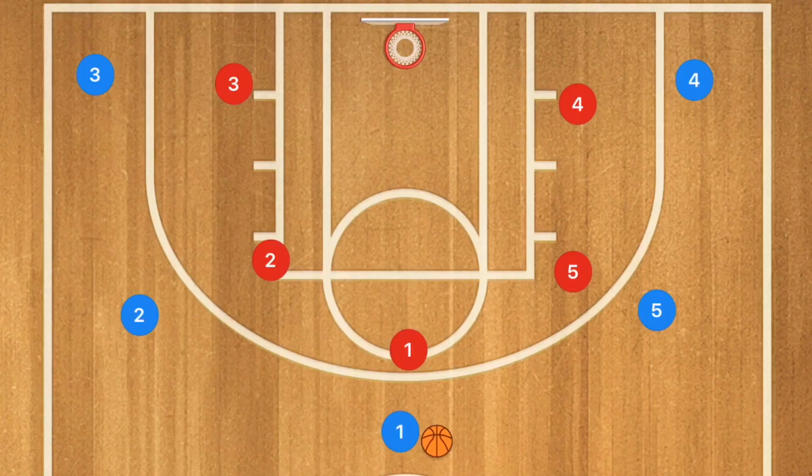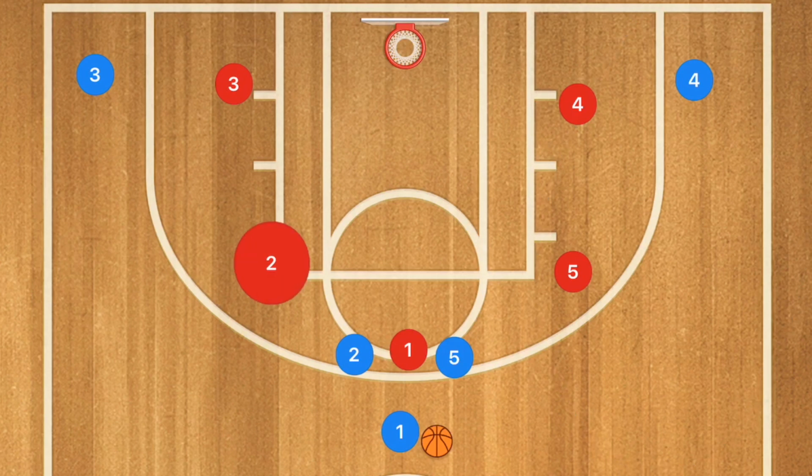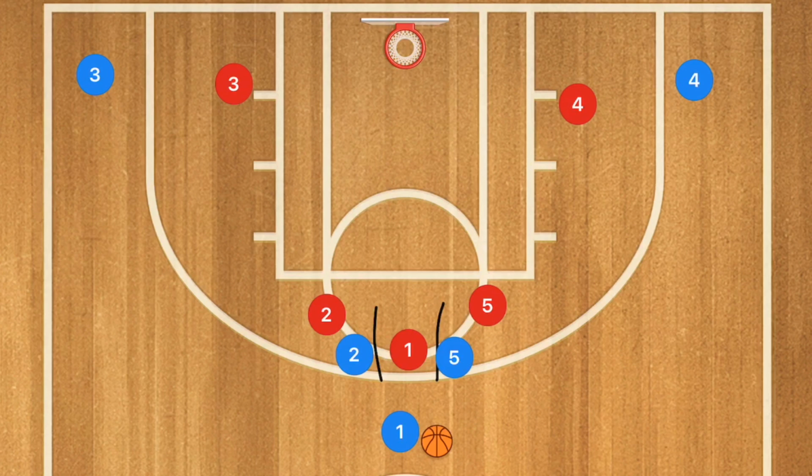Now, if that first play was too difficult, this second one should be a bit easier for you. What we're going to start with here is having player 2 as well as player 5. We're going to start our postman on this right side, and there is a reason for that. And we're going to be having 5 and 2 setting that screen on player 1.